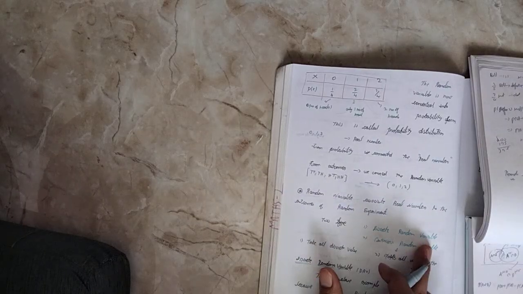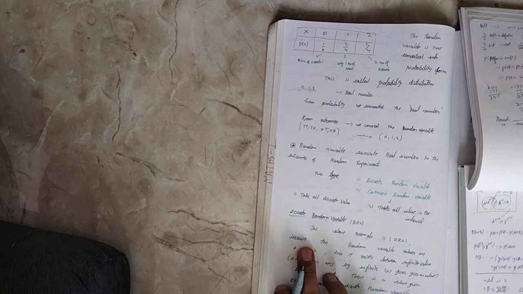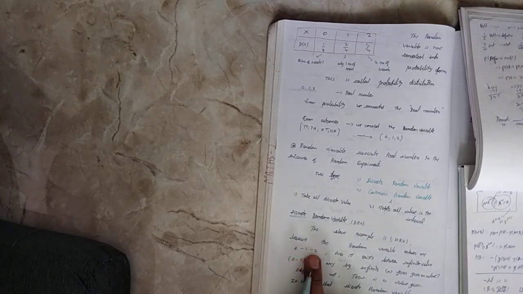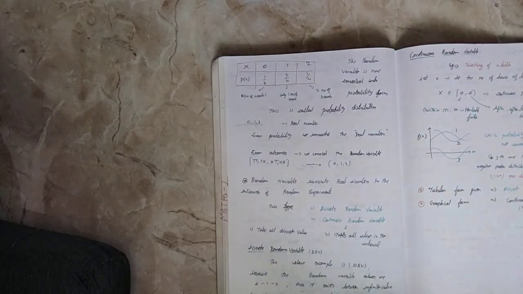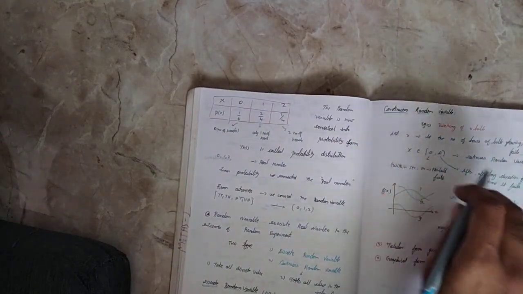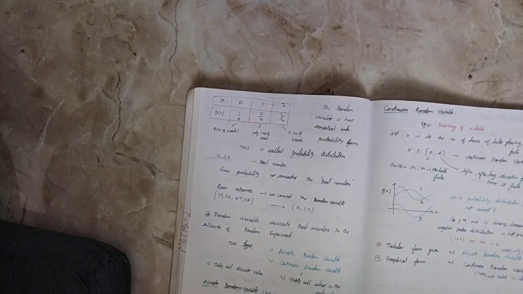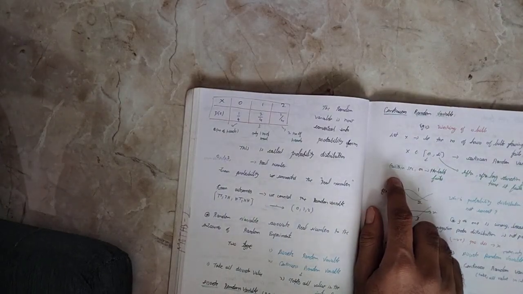Two types: one is discrete random variable, the next one is continuous random variable. Discrete variable, because the random variable values are 0, 1, 2, and there are no values in between. So discrete means it just assumes specific values, and continuous means it is continuous. So x will be the number of hours, meaning the time can be much higher also. So for a continuous random variable you can see 0 to infinity. This comes under the continuous random variable.